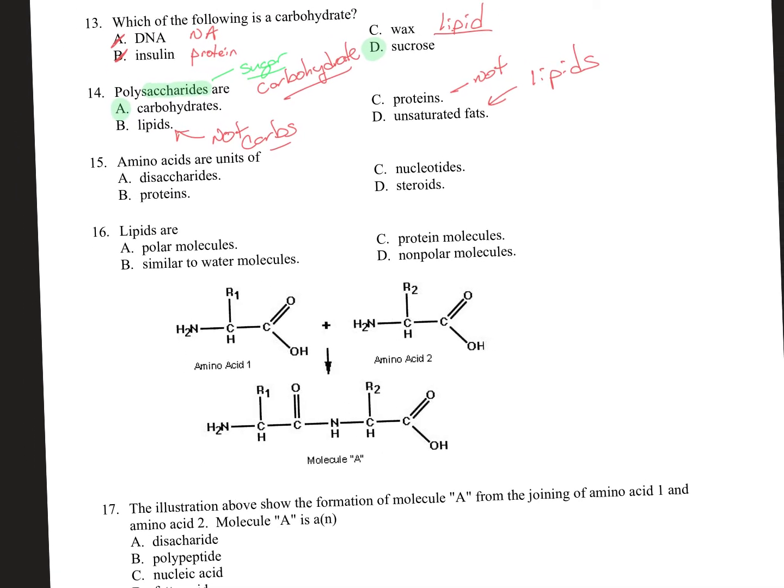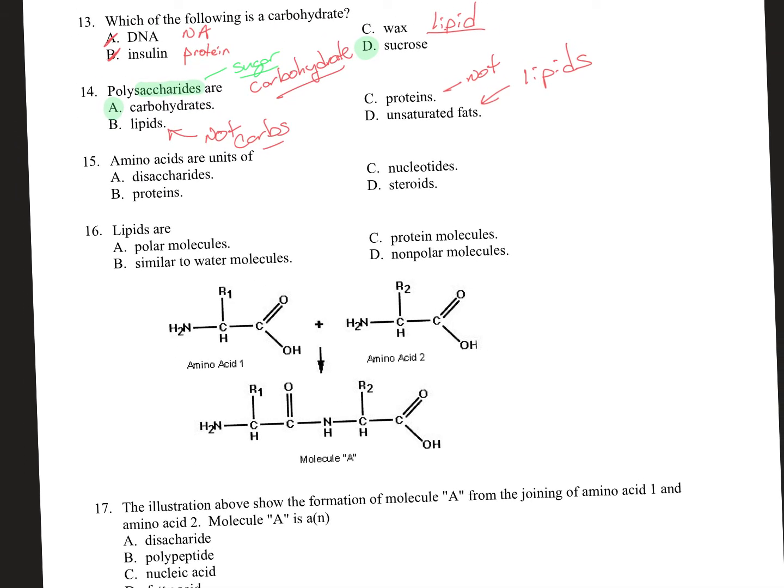Amino acids are units of proteins is correct. And we just talked about that. Disaccharide is what? Di means two. What is saccharide? Sugars. So two sugars.